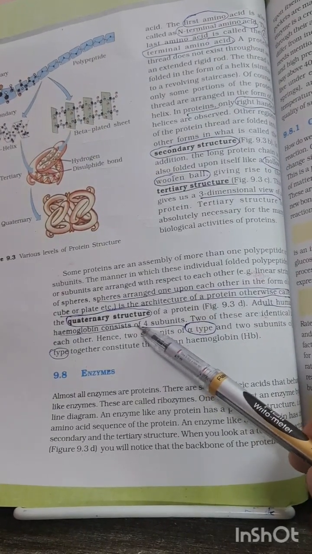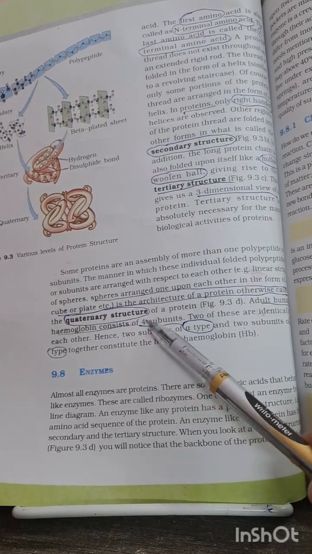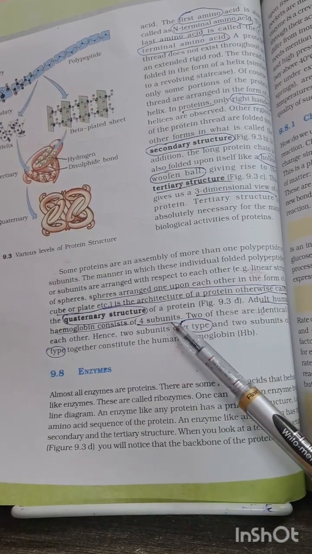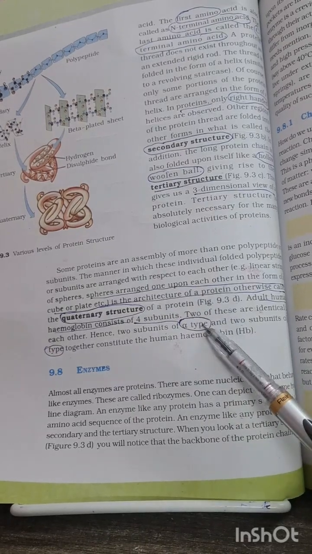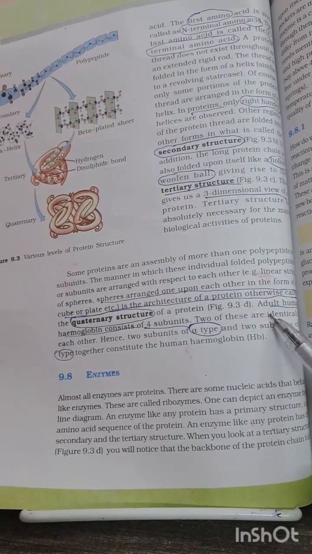Now for this quaternary structure, one example is given. Adult human hemoglobin has 4 subunits. Now these subunits consist of two alpha type and two beta type. So you have to remember this example as well from your MCQ perspective.